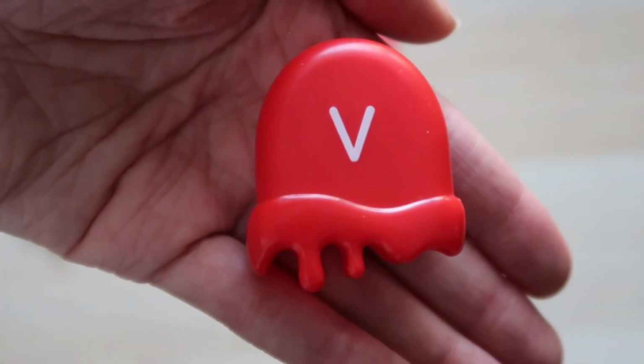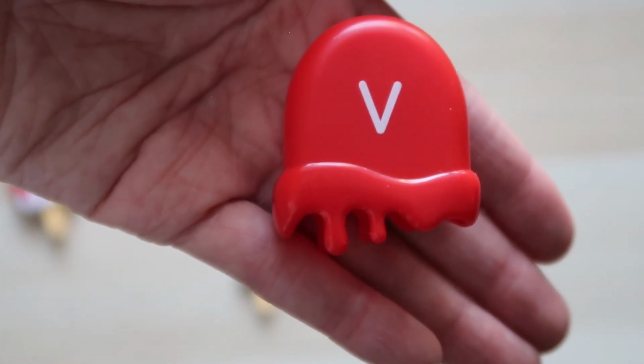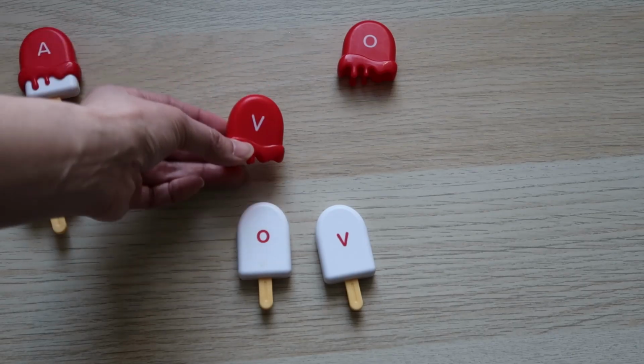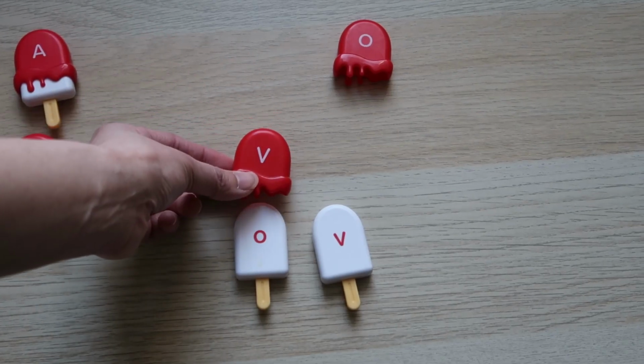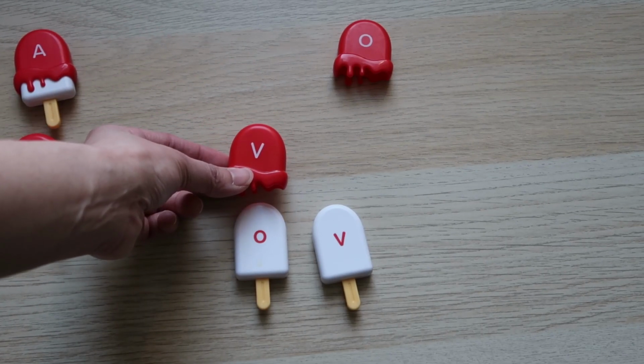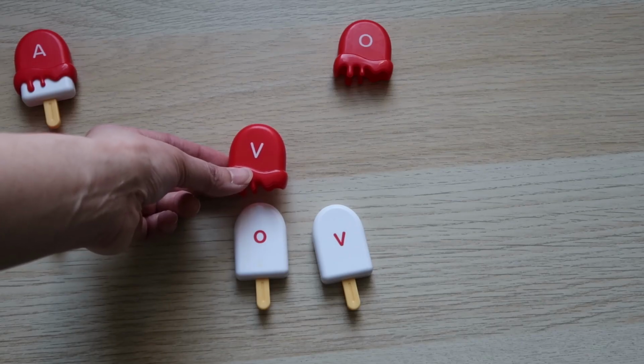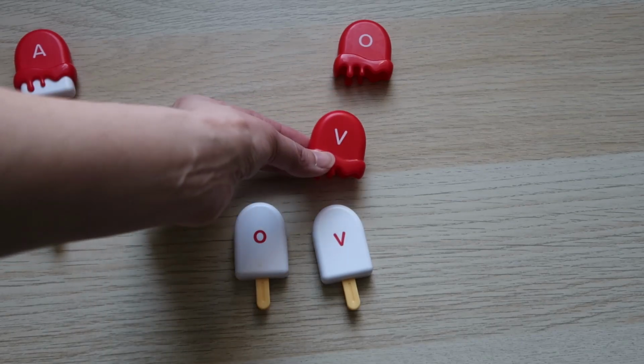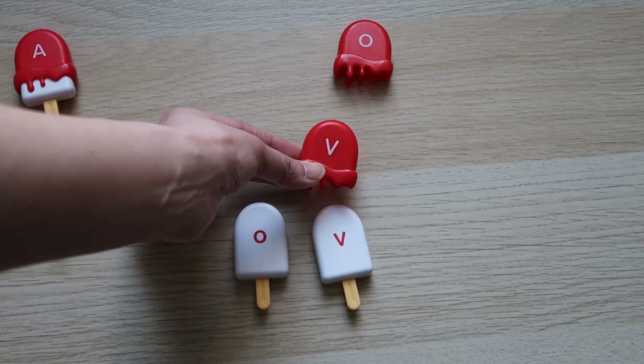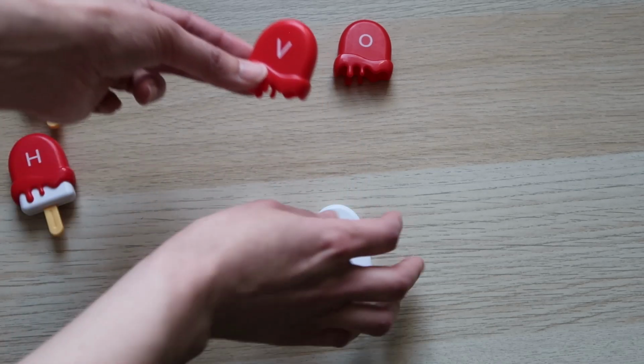This is the uppercase V. Can you help me find the lowercase v? Let's look. We have two more ice cream bars left. Let's start with this first one on the left. Do these two match? Is this a lowercase v? No, this is a lowercase o. Is this a lowercase v? Yes, this is a lowercase v.